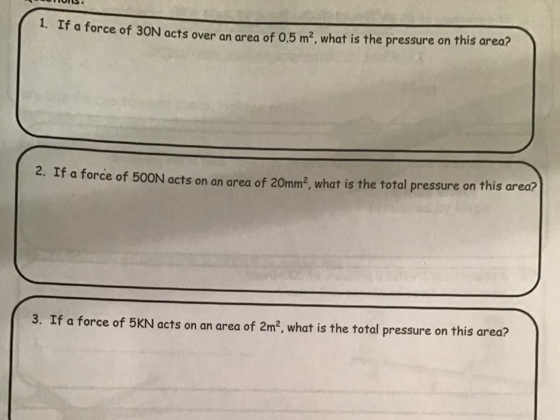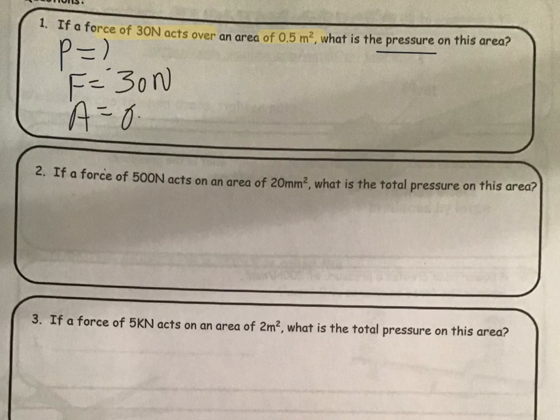over an area of 0.5 meters squared. So the best thing to do is to underline or highlight what information they've given you. So they've given us 30 newtons and they have given us 0.5 as an area. So then we're asked to find the pressure. So we don't know what the pressure is. We have been given that our force is 30 newtons and that the area is 0.5 meters squared.